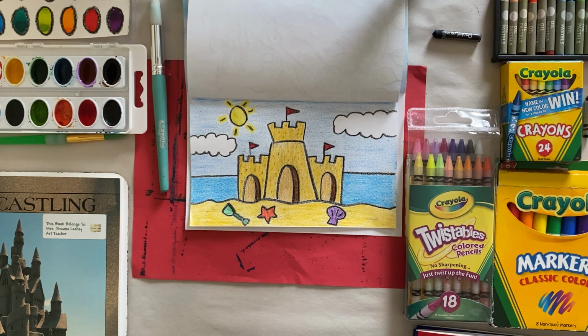All right, so grab your sunglasses, your beach towel, don't forget your sketchbook, and whatever tools you're going to use to make your sandcastle with today. Get whatever you need ready to get you in the mood for creating your very own sandcastle picture.